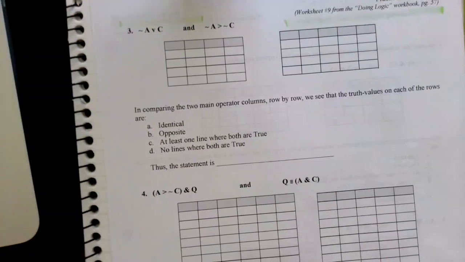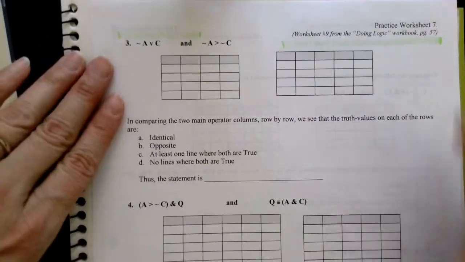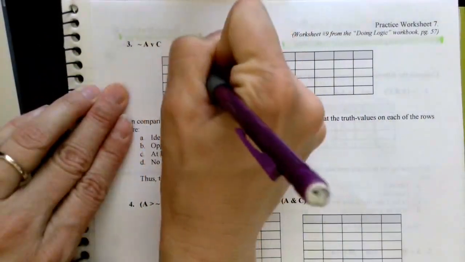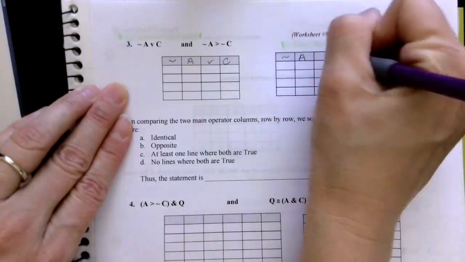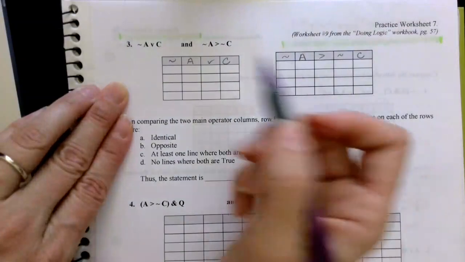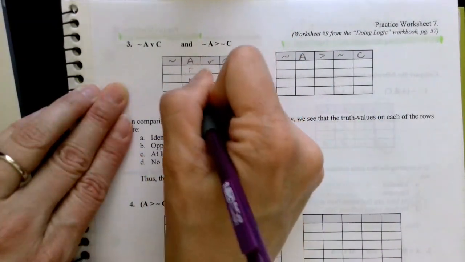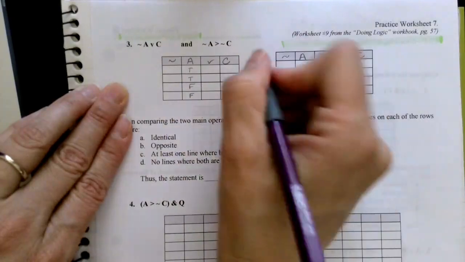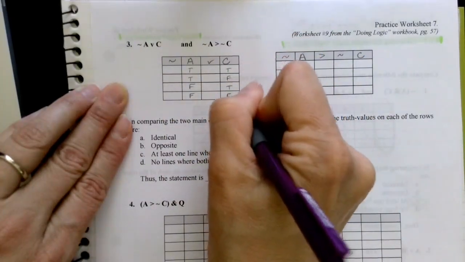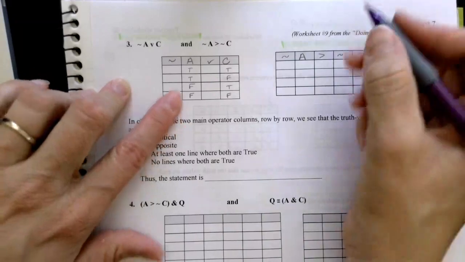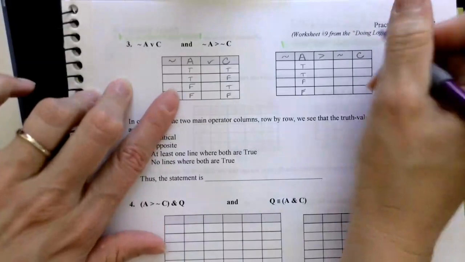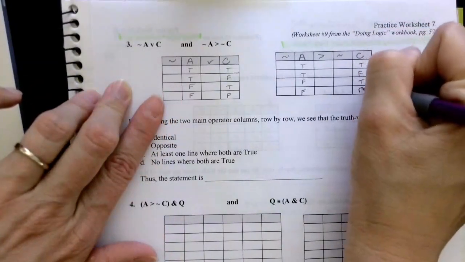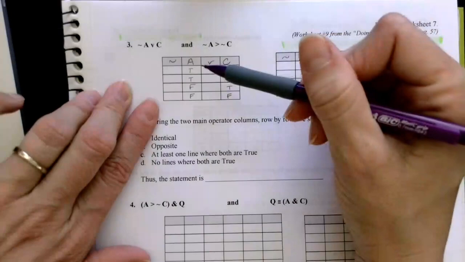Next. So number 3, we're just going to write it out. Then not C. Truth values: first half T, second half F's, and then cut the pattern in half for the second variable, and then carry these values over here. TT, FF, TF, TF, and let's figure this one out.